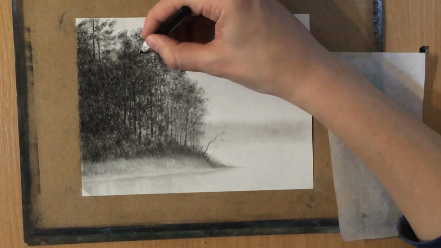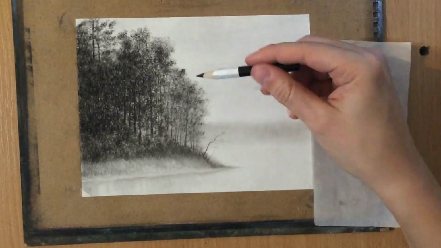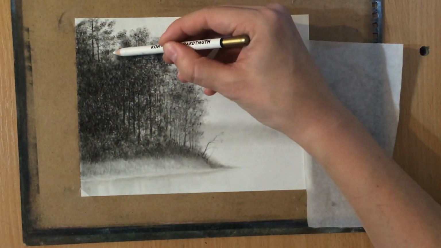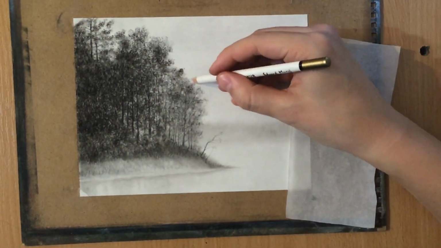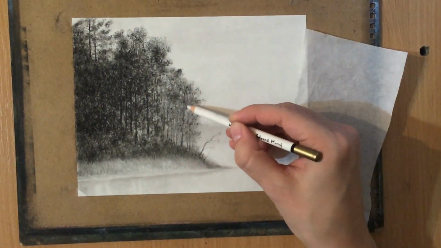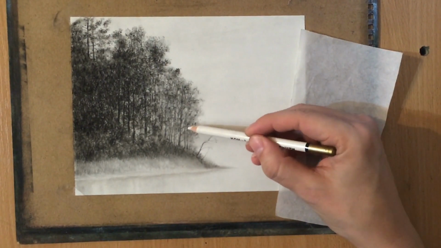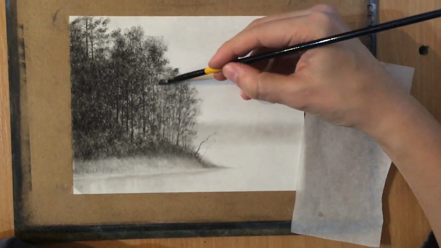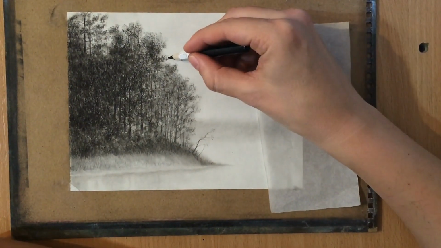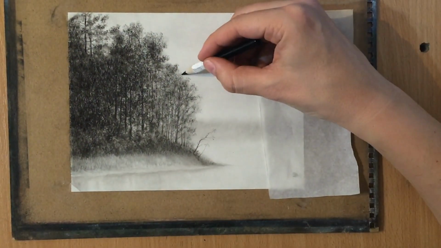And now I'm also adding some more detail to the tops of the trees, because I wasn't really happy with their appearance. Here you can see me using a pencil eraser to poke some holes in between those trees and canopies, because I want more light to be coming through the branches.